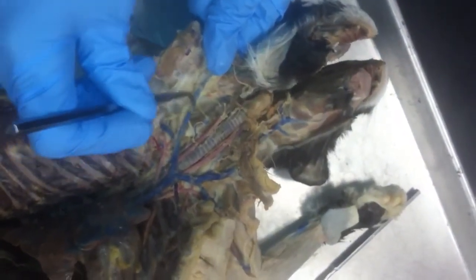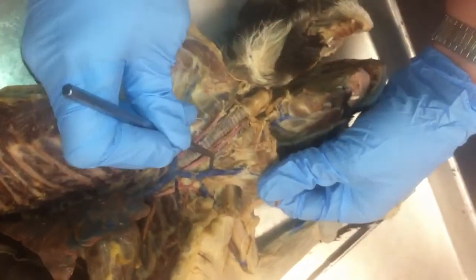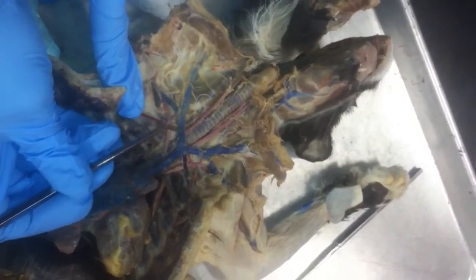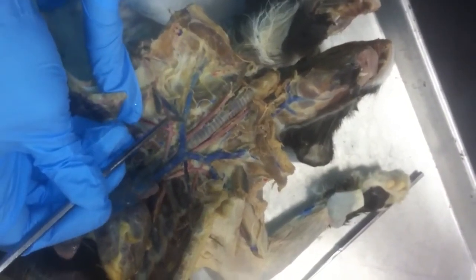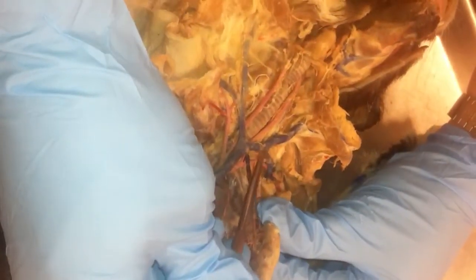This is the other external jugular. Here's the internal jugular, internal jugular. They come off the externals. Going from the brachiocephalic vein, after the external jugular comes off, this is the subclavian. This is the left subclavian.